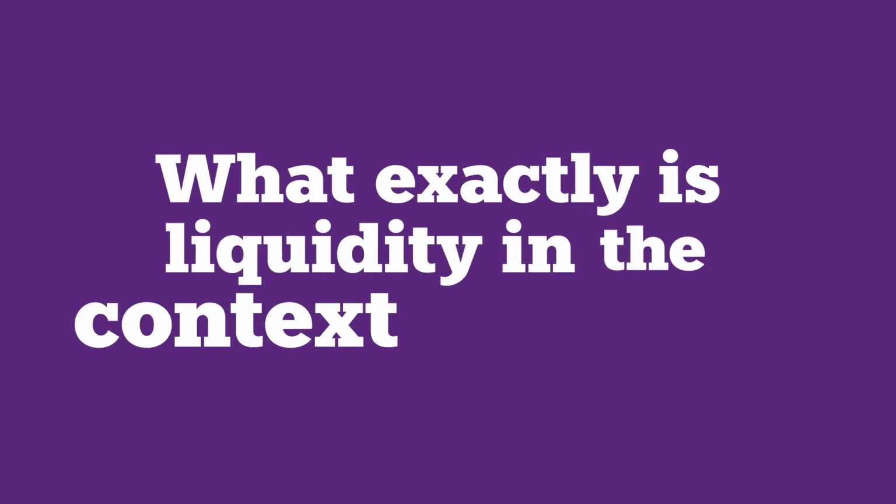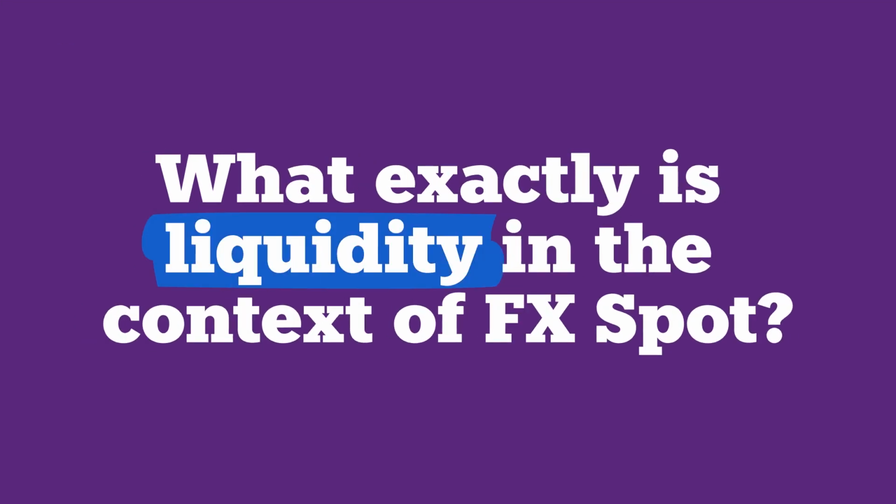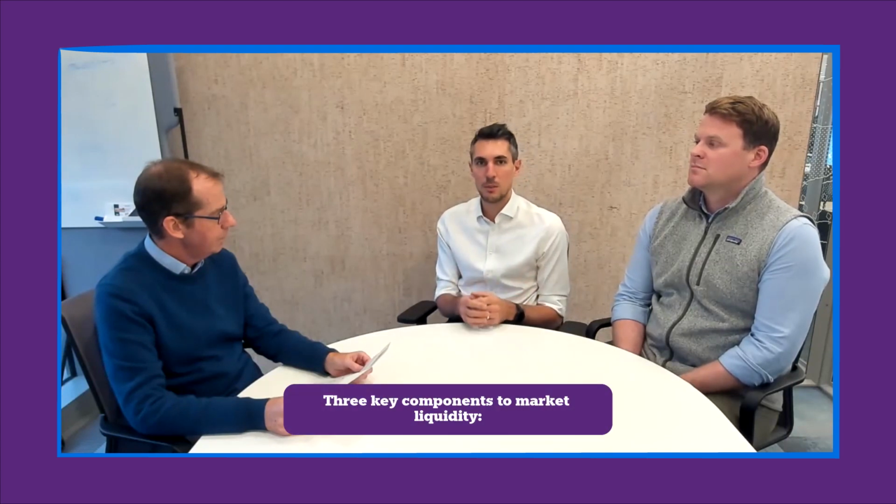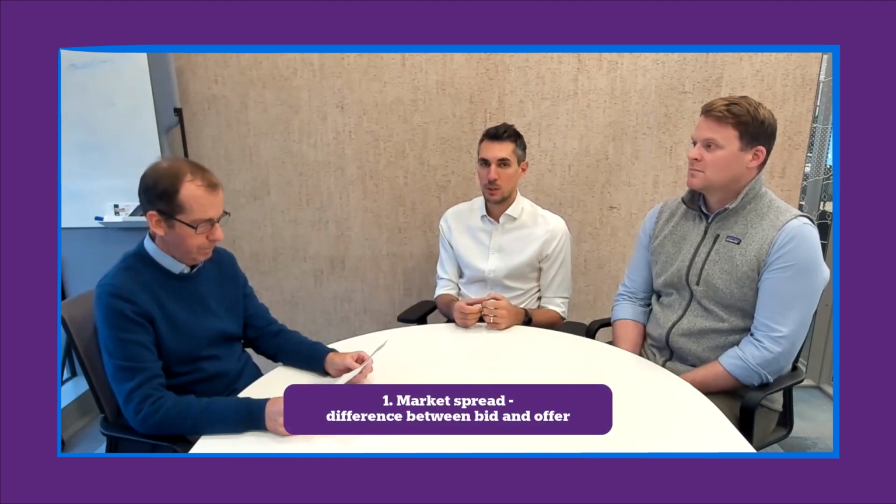So, firstly to Marc, when we use the word liquidity in the context of FX spot, what exactly do we mean? Liquidity is the ability to transact in the FX market and the cost associated with doing that transaction. We would typically say that there are three key components to liquidity. The first is the market spread, so the difference between bid and offer in the market, where a wide spread is typically bad for liquidity.